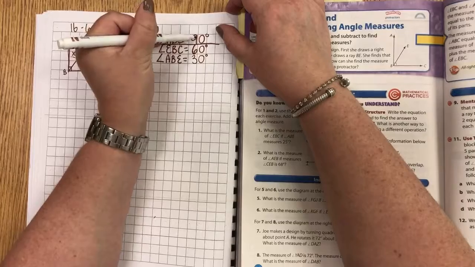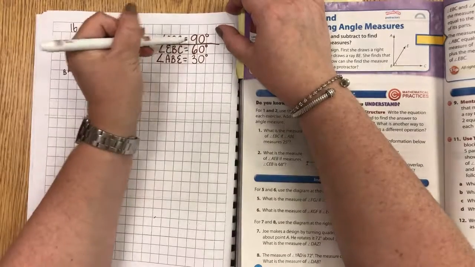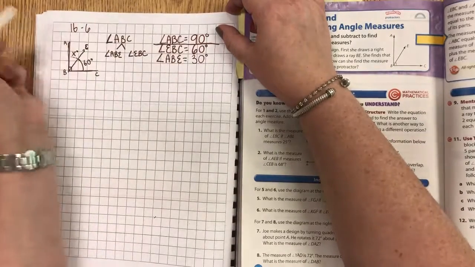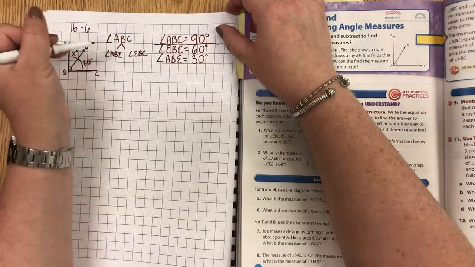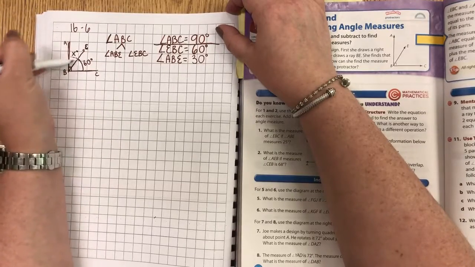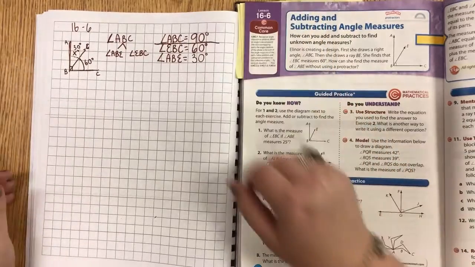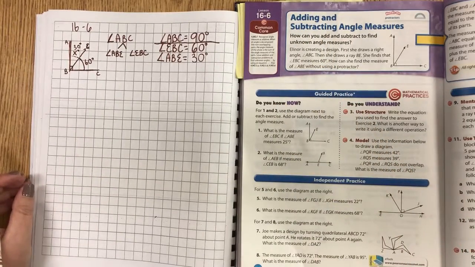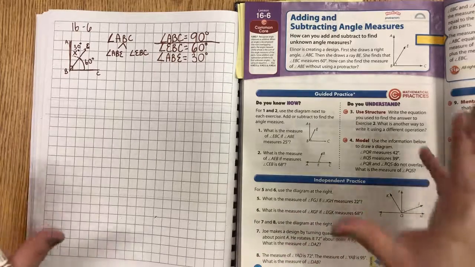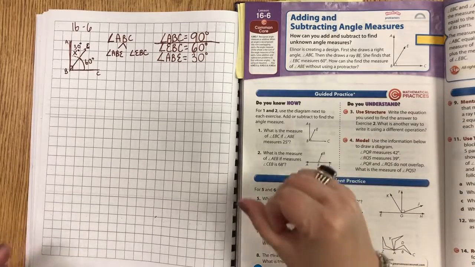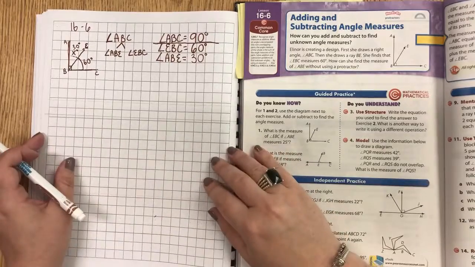60 plus 30 is 90. 90 minus 60 is 30. So the angle of ABE is 30 degrees. This is just the same kind of concept of when we were doing perimeter, having to add up or subtract what we already have to find the leftover missing piece.